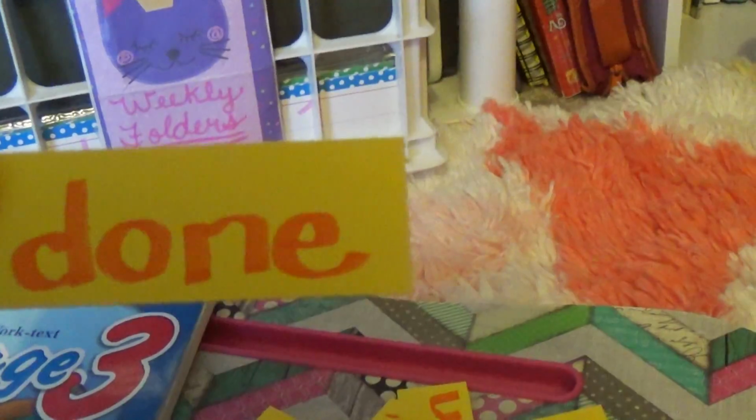Does gave need a helping word? No. She has gave her the toy. Okay, she has gave her the toy. She gave her the toy, excuse me. Okay, does gave need a helping word? No, gave doesn't need a helping word. Done. Does done need a helping word?